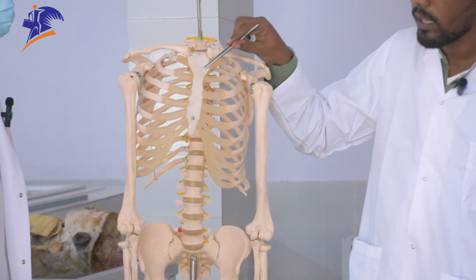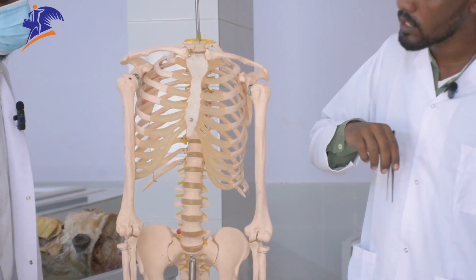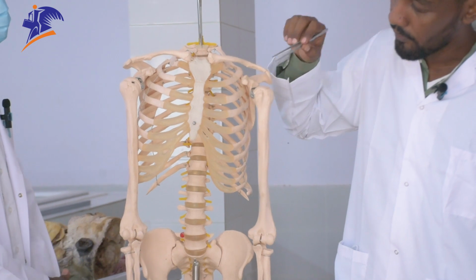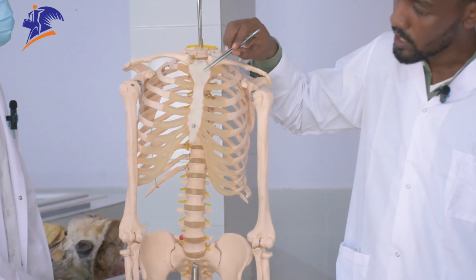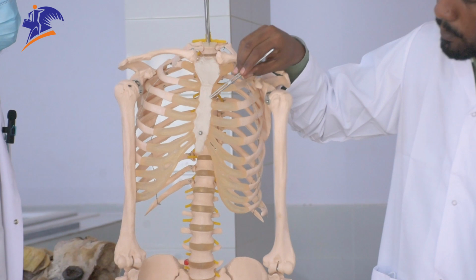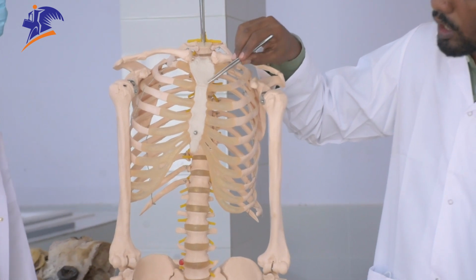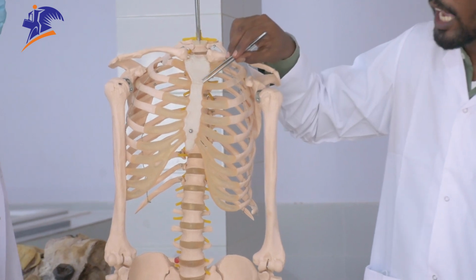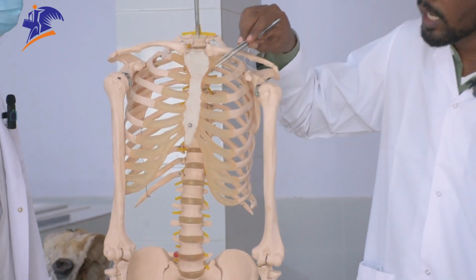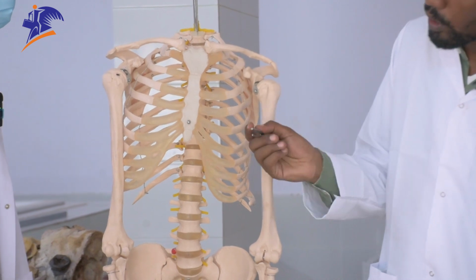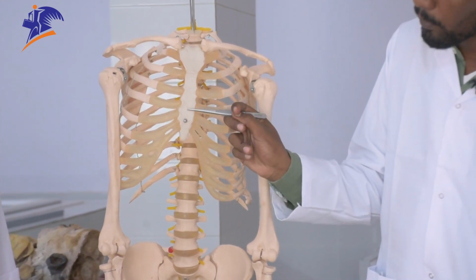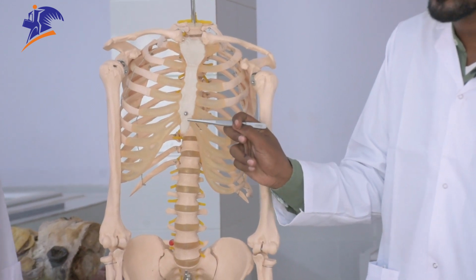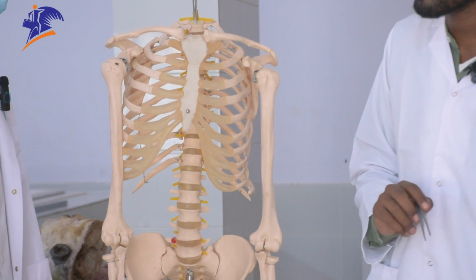The sternum is one of the flat bones. There are two joints in the sternal region. Between the manubrium and the sternal body, this joint is called the manubriosternal joint. What is the type of this joint? The secondary cartilaginous joint. Also, we have a joint between the body and the xiphoid process, called the xiphisternal joint. Also, the type of this joint is secondary cartilaginous joint.